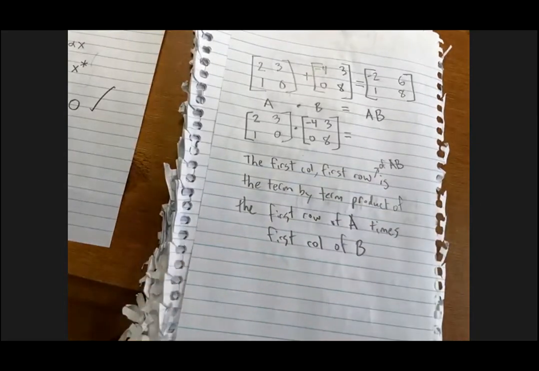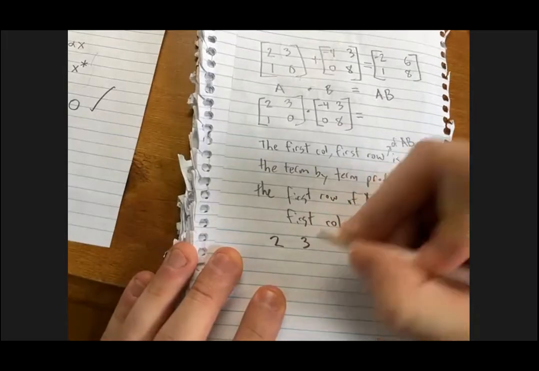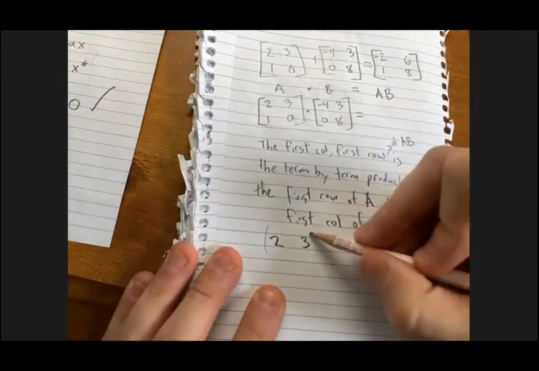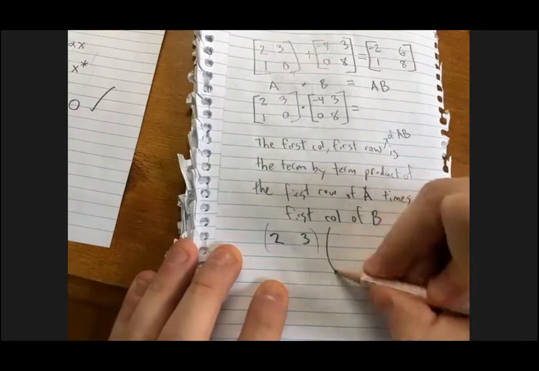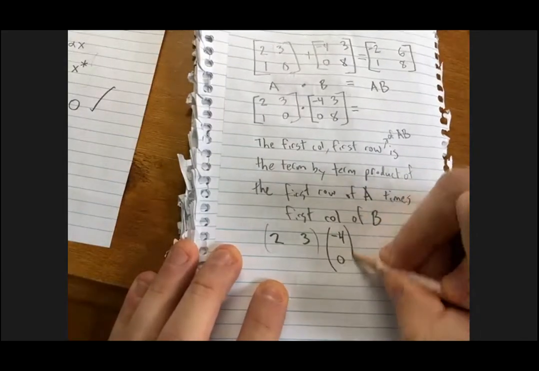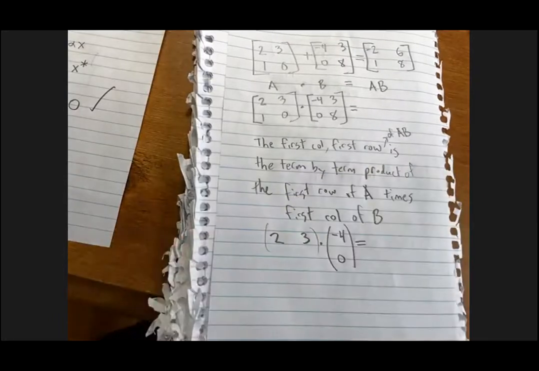First row of A, first column of B? Well, the first row of A is 2 and 3. The first column of B is -4 and 0. If I multiply these together term by term, that means I'm taking the first two terms and multiplying them, and the second two terms and multiplying them, and then adding those together.